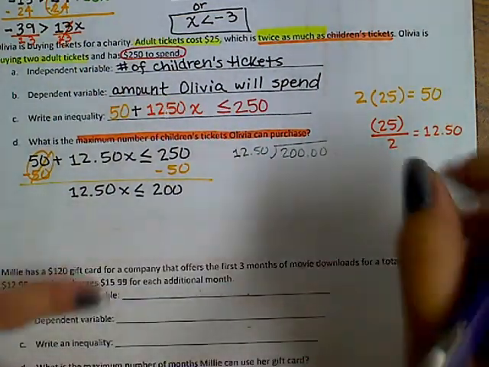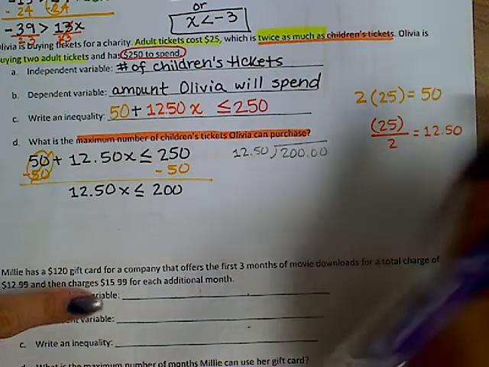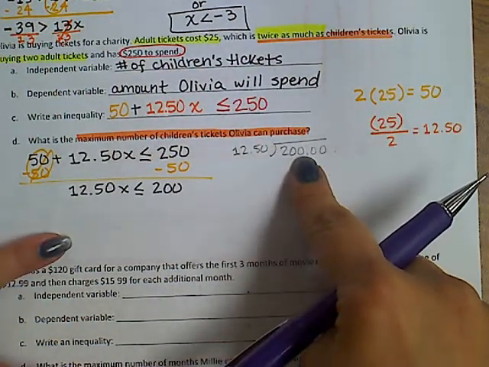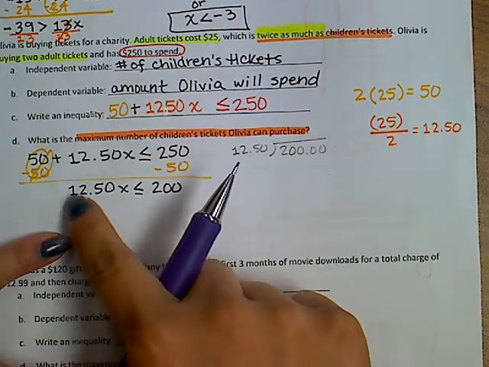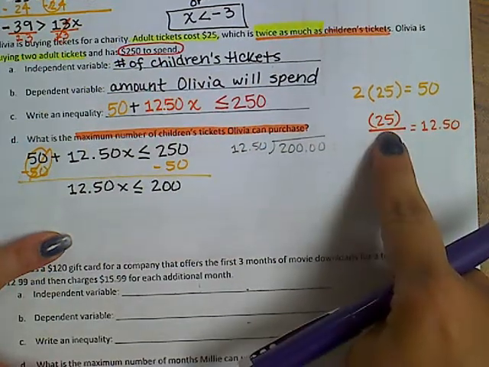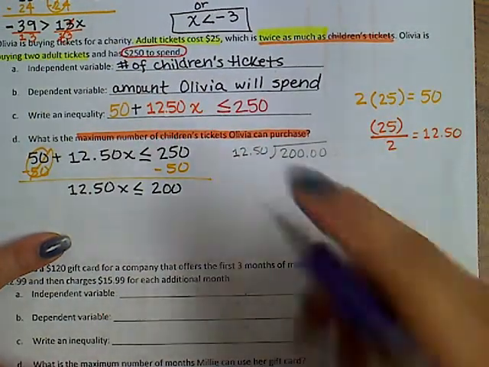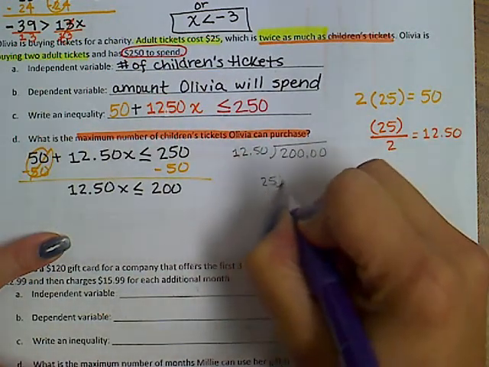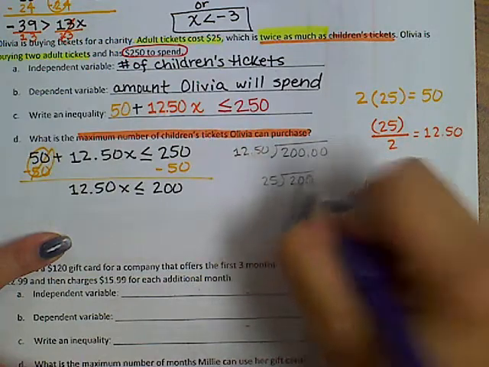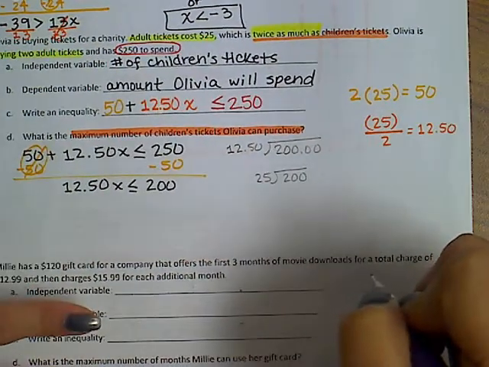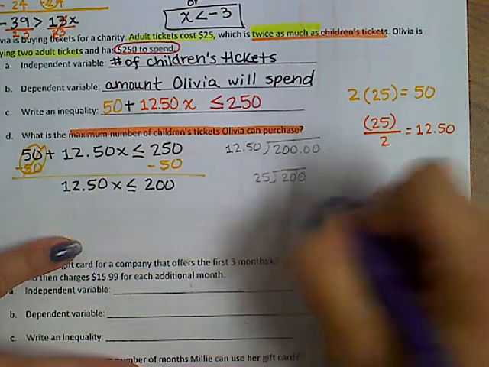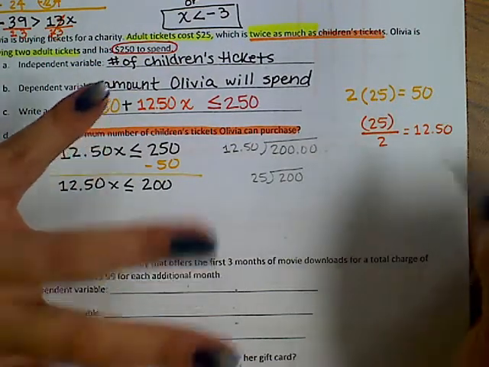Now, to be quite honest, this is going to take a while. I already know that 12.50 doubled is 25. And, well, 25 goes into 200. I don't even really have to do that. I already know that that's 8 because that's quarters, right?